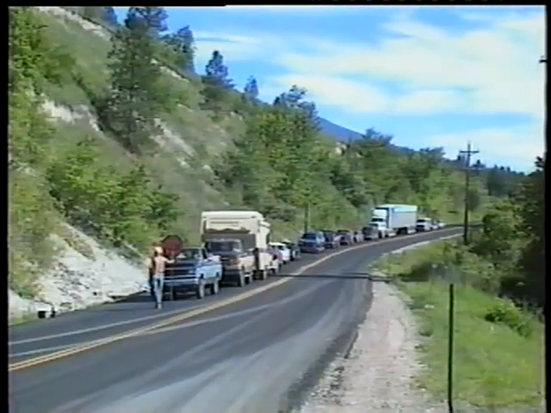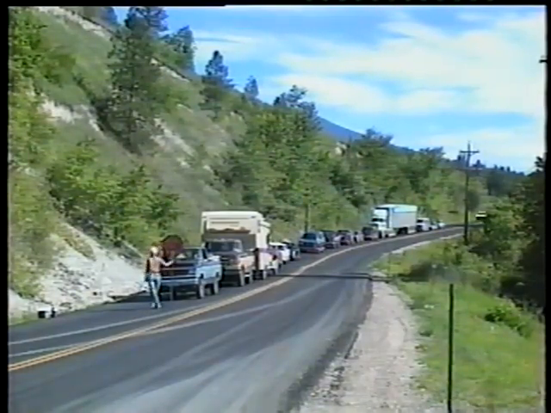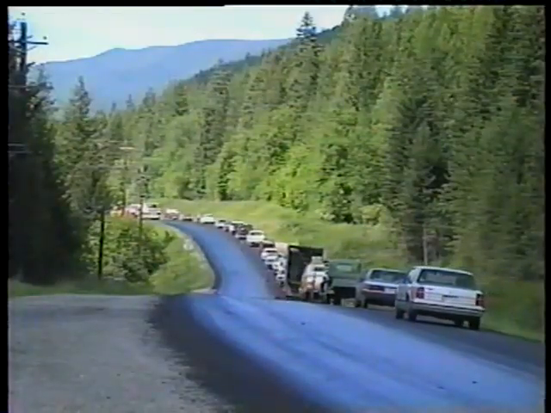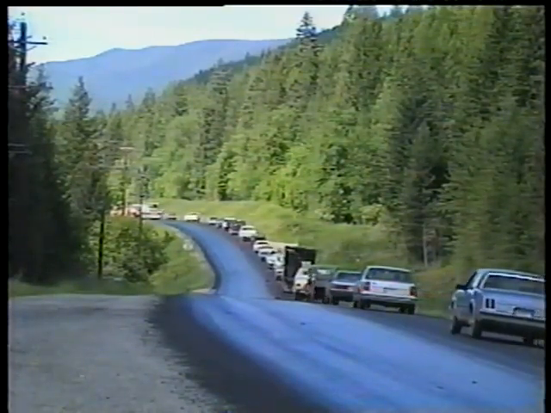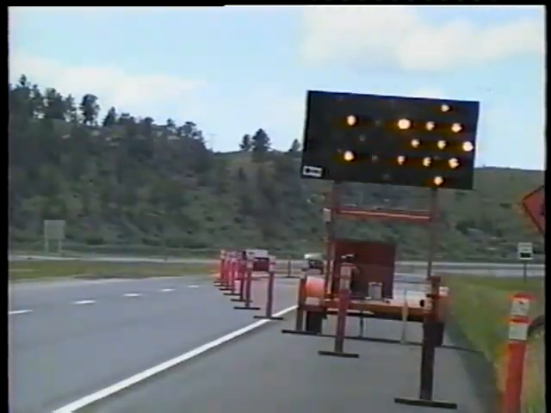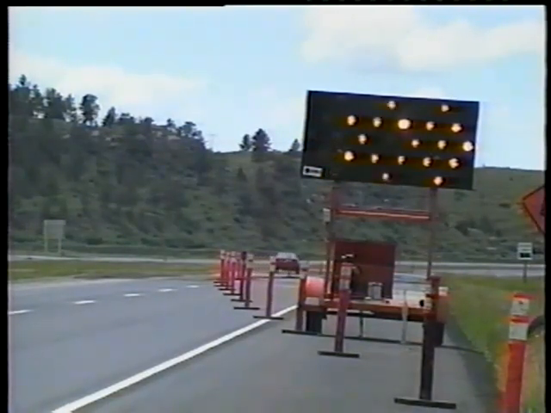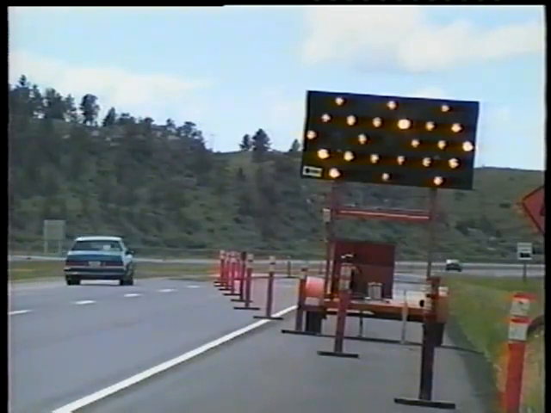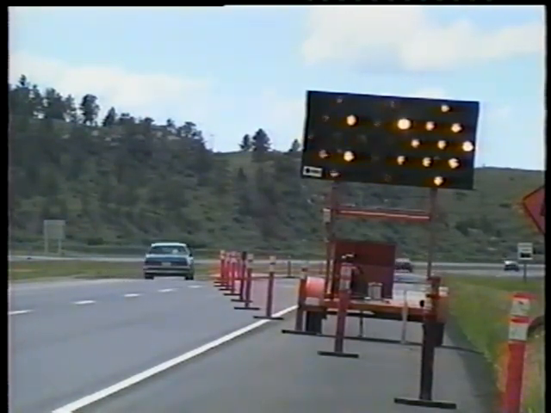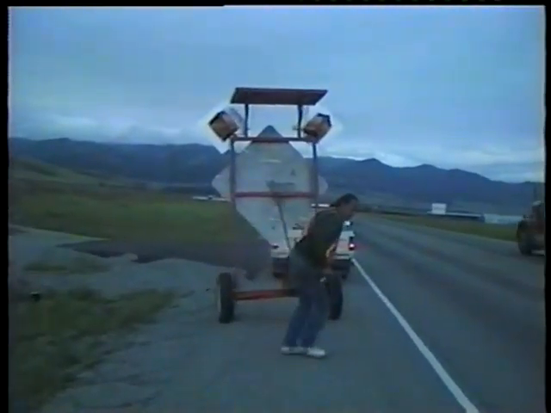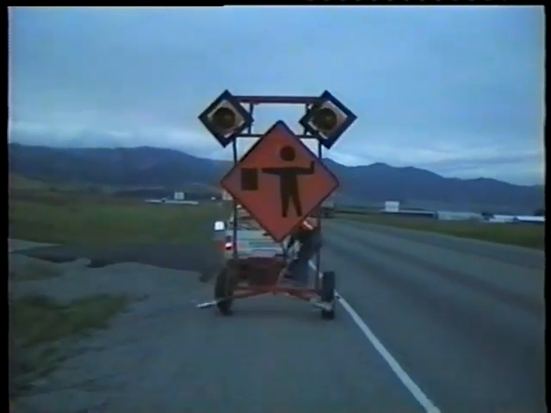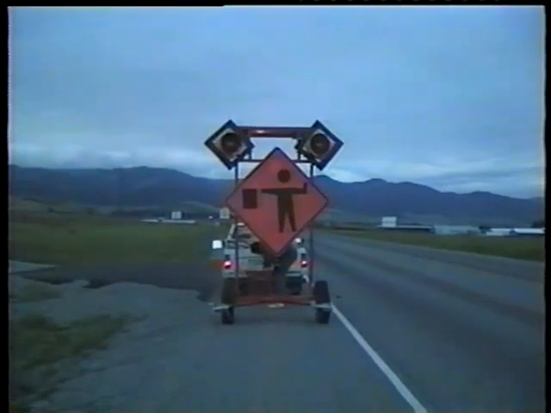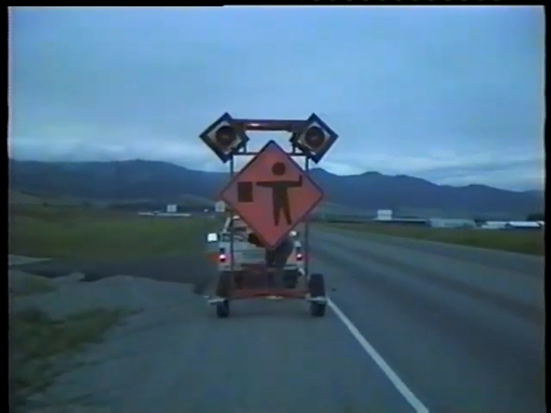Second, when traffic has to be alternated through the work area, make sure the flaggers work together to avoid holding traffic too long. Third, report any unsafe conditions to your supervisor as soon as possible. And fourth, make sure all signs are removed or covered when they no longer apply. Motorists learn to ignore signs when they don't see any roadwork.